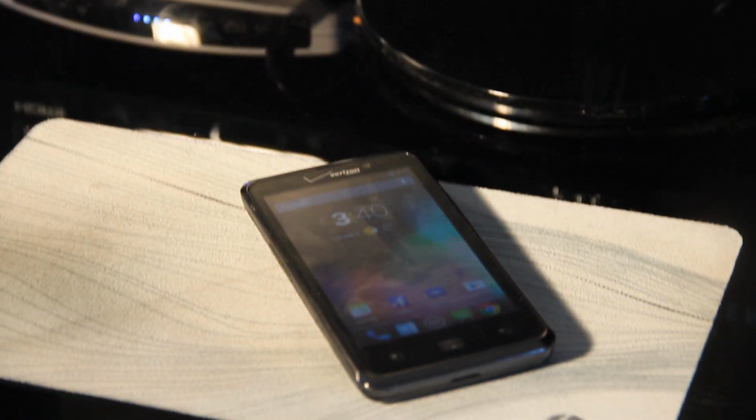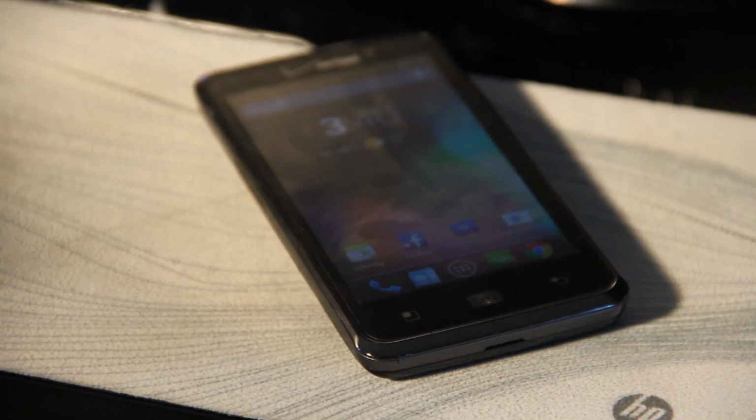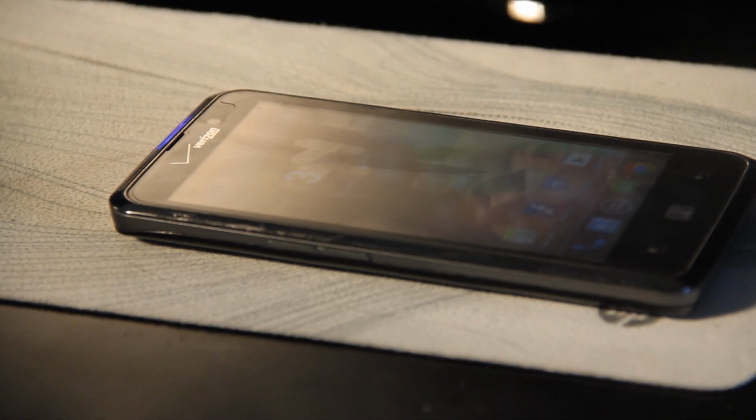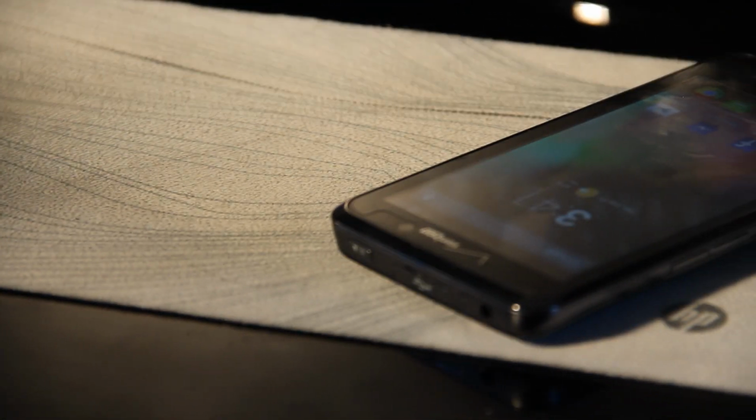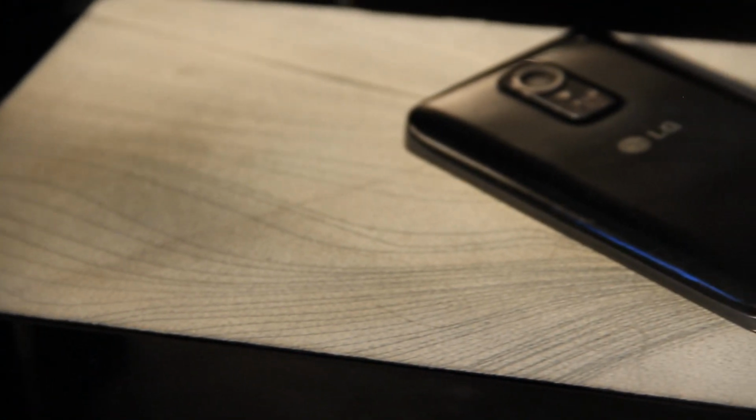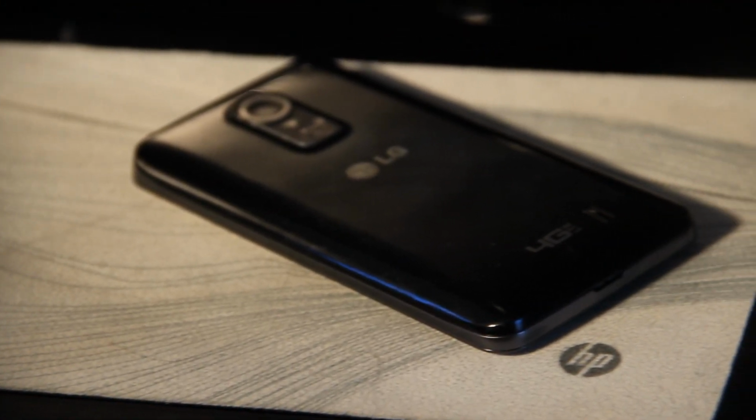Today I've got a quick look at the LG Spectrum from 2012, with a 1.5 GHz dual-core processor, 1 GB of RAM, and 4 GB of internal storage, with a full 1280 by 720, I believe, IPS display. If not, you'll see what the real display is in the description.